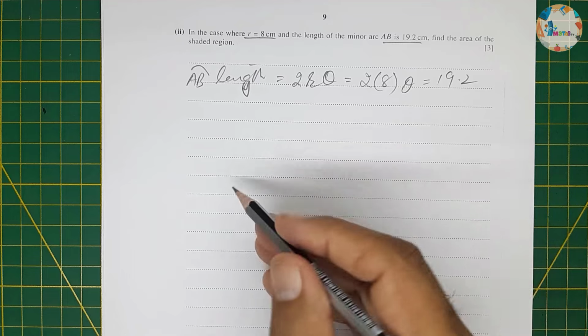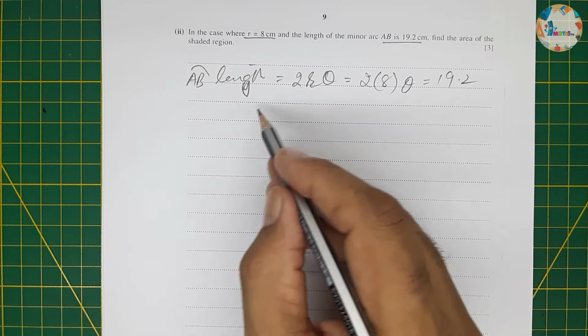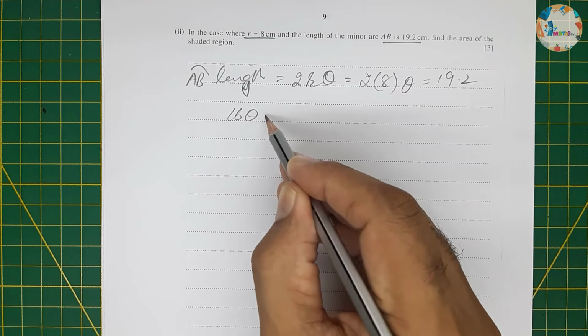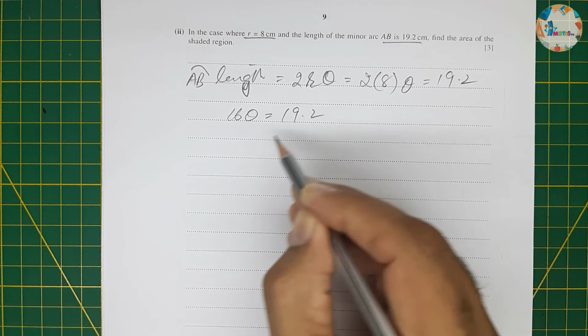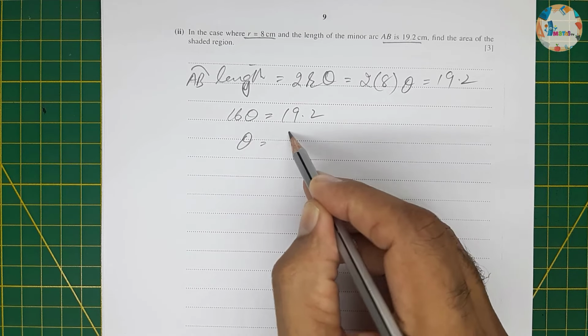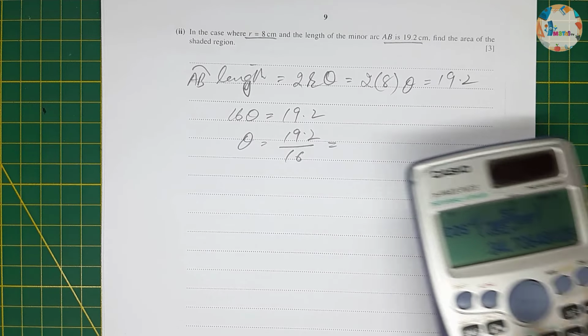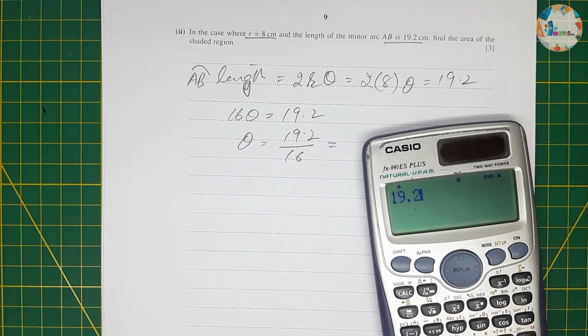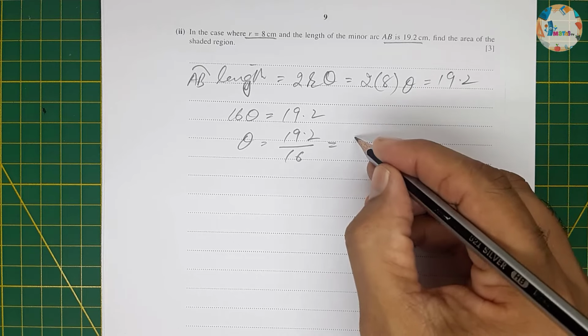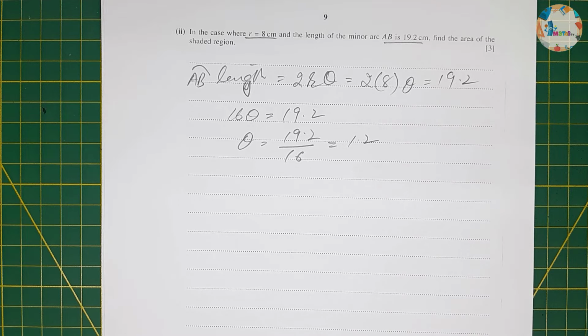So we can equalize it and find the θ value. Our equation becomes 16θ is equal to 19.2, so θ is equal to 19.2 divided by 16, which gives us 1.2.